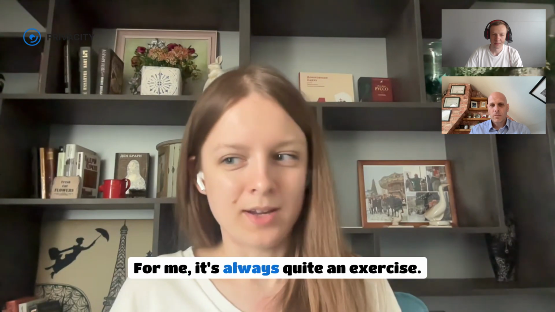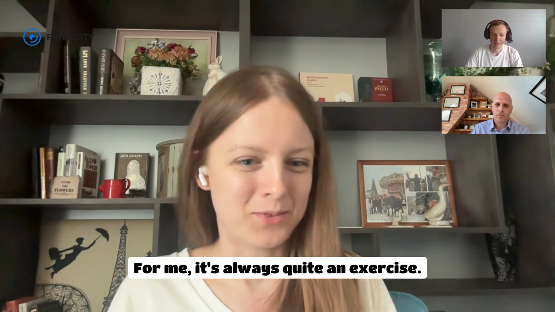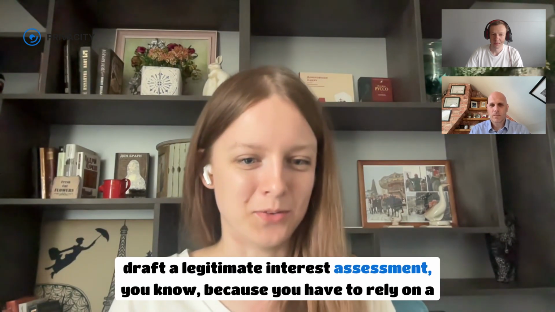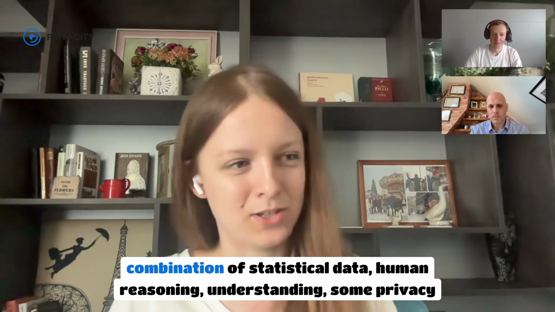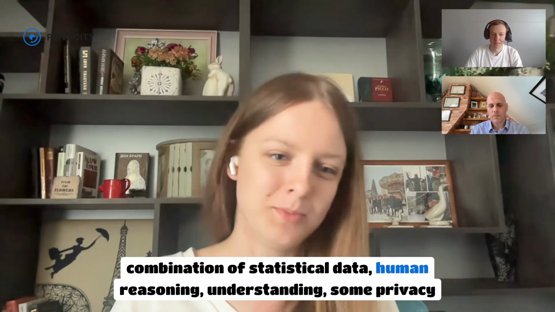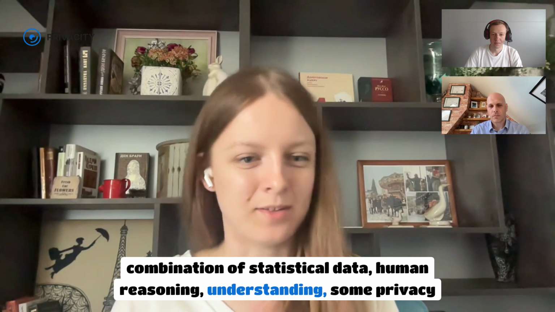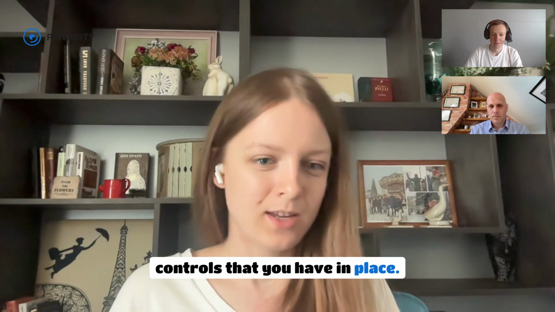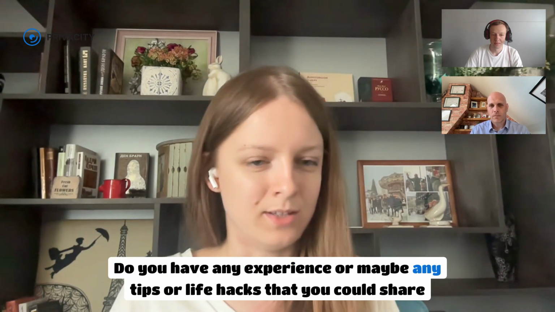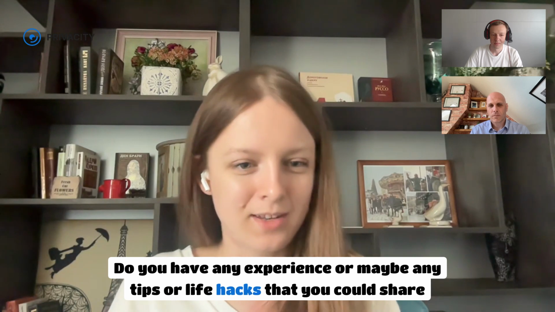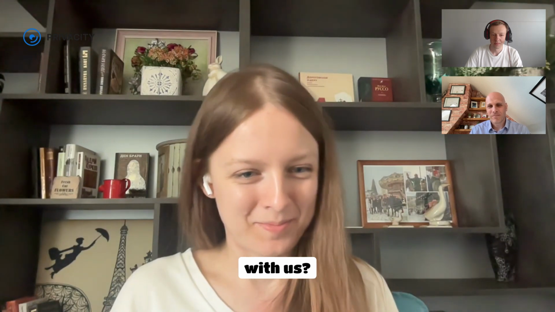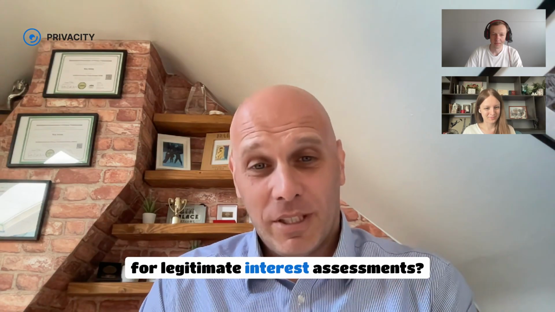For me, it's always quite an exercise to draft a legitimate interest assessment, because you have to rely on a combination of statistical data, human reasoning, understanding, and some privacy controls that you have in place. Do you have any experience or maybe any tips or life hacks that you could share with us? For legitimate interest assessments?